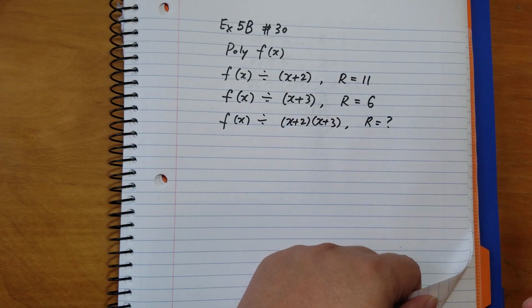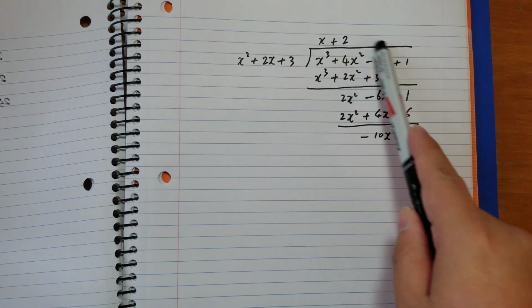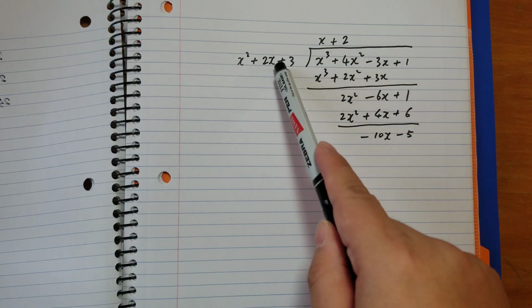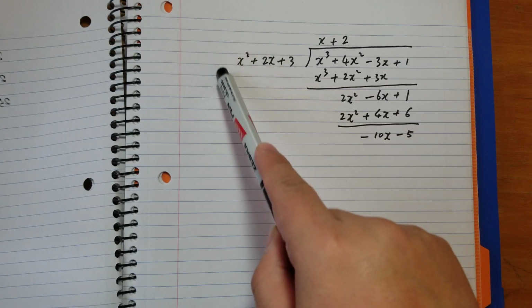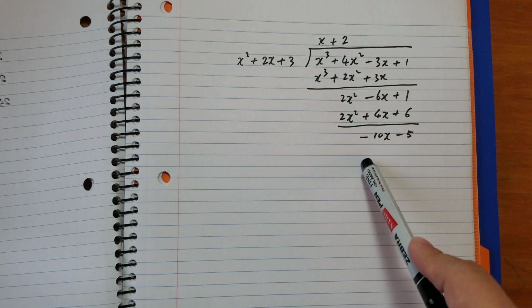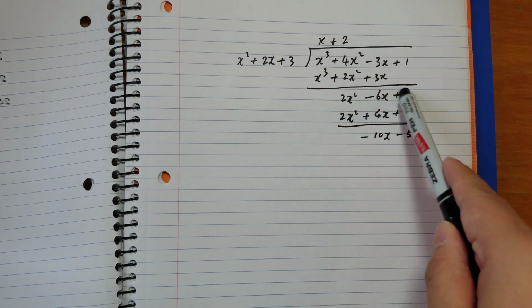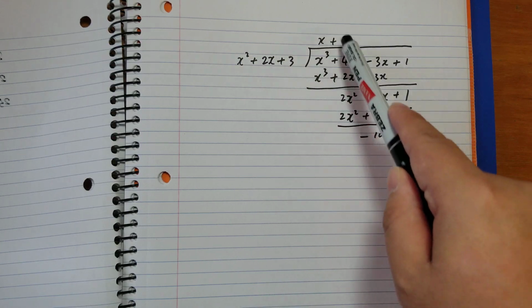Looking back at the long division algorithm, let's say the function f(x), a polynomial, is divided by this divisor, which is a quadratic, power 2. When do we stop this algorithm? We cannot stop here because the degree here is 2, also 2, so we continue with the calculation.